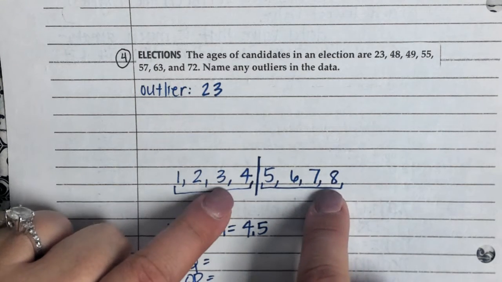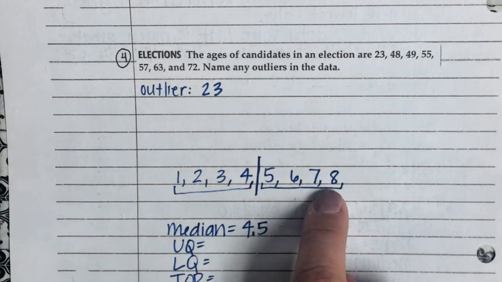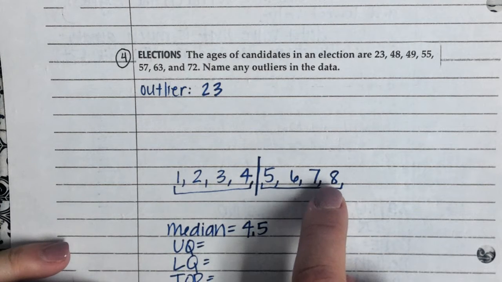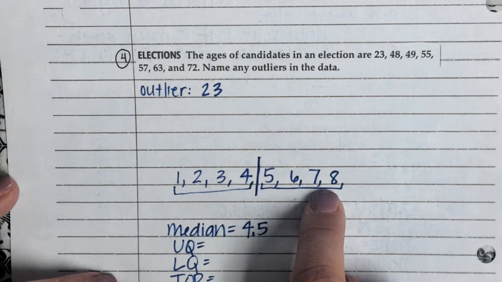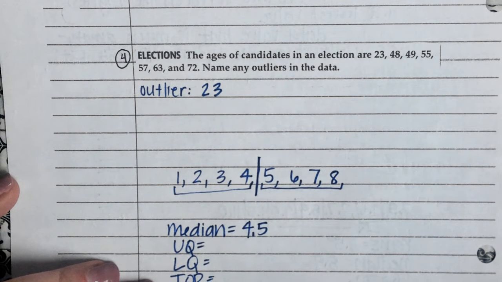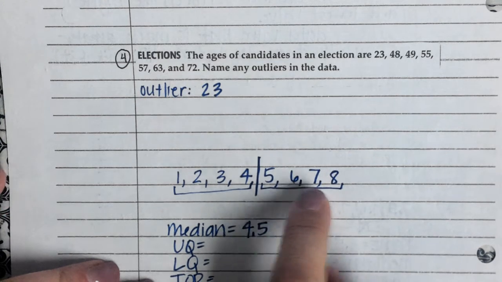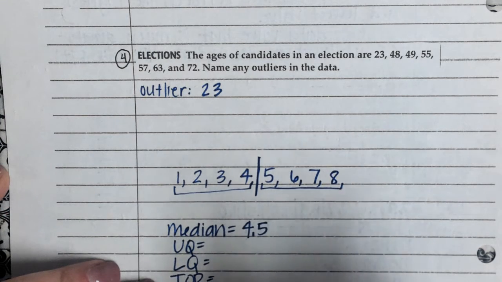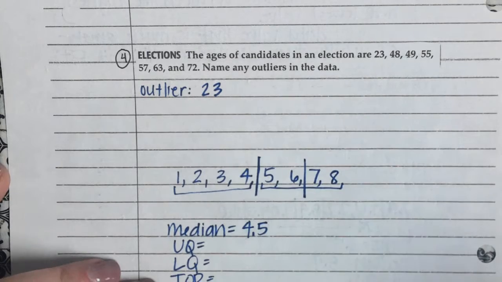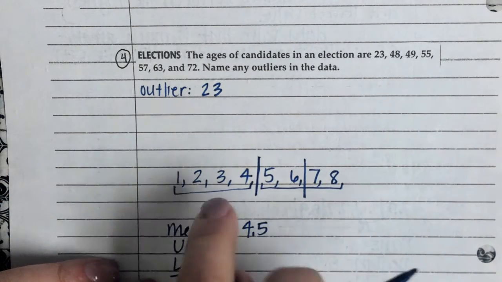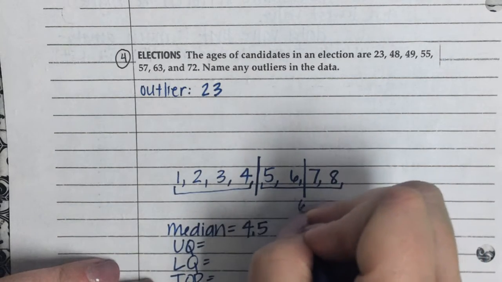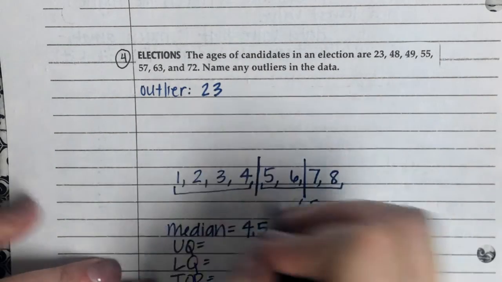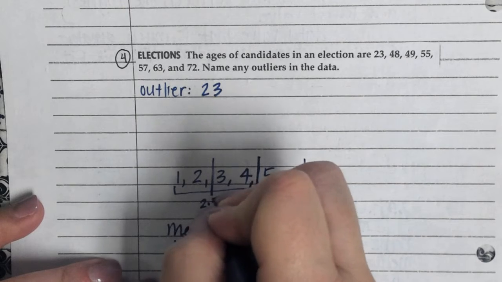I now have even sets of numbers on both sides, don't I? So where would my upper quartile be? Where would the middle be? It's between 6 and 7. So guys, there's a chance you may have to do the same thing we did with our median. So what would my upper quartile be? 6.5. And lower quartile will be 2.5.